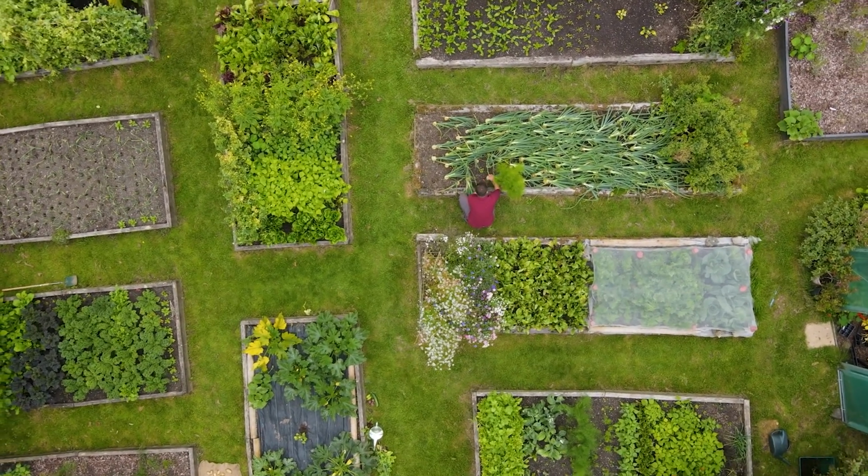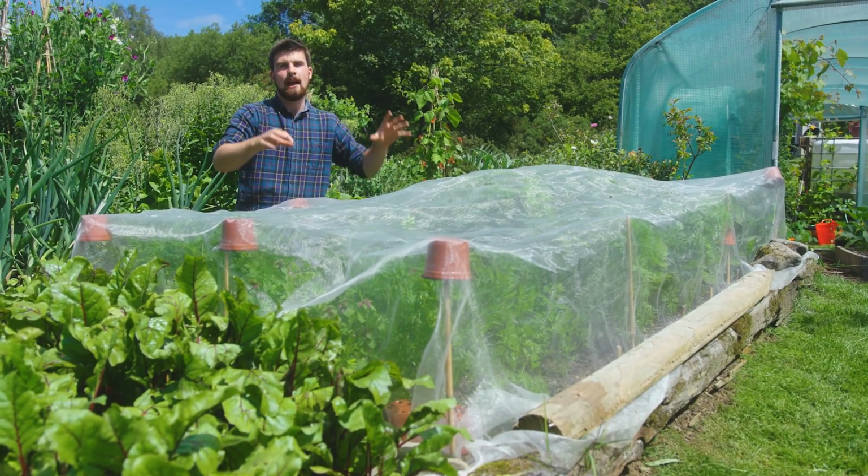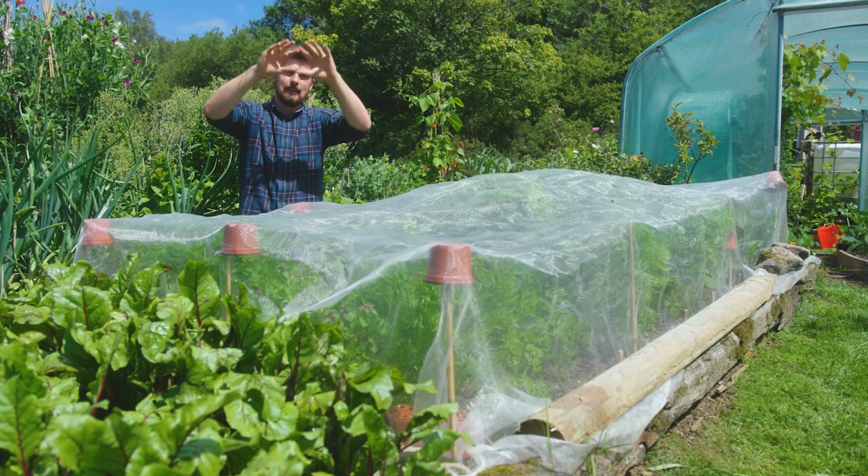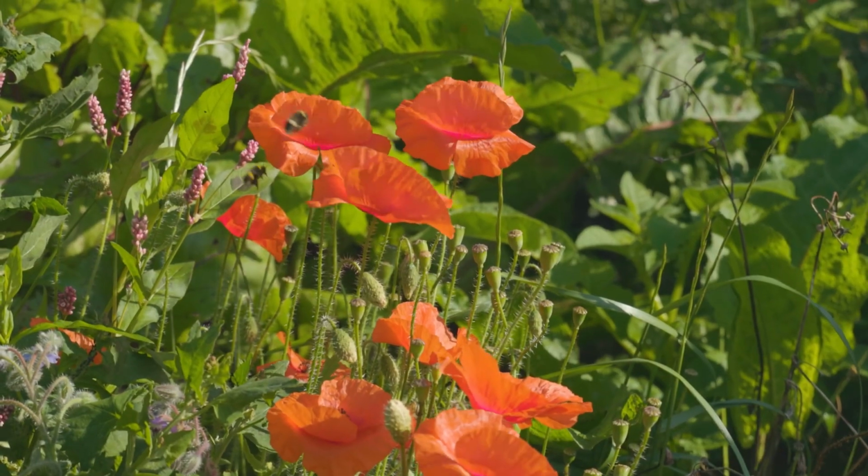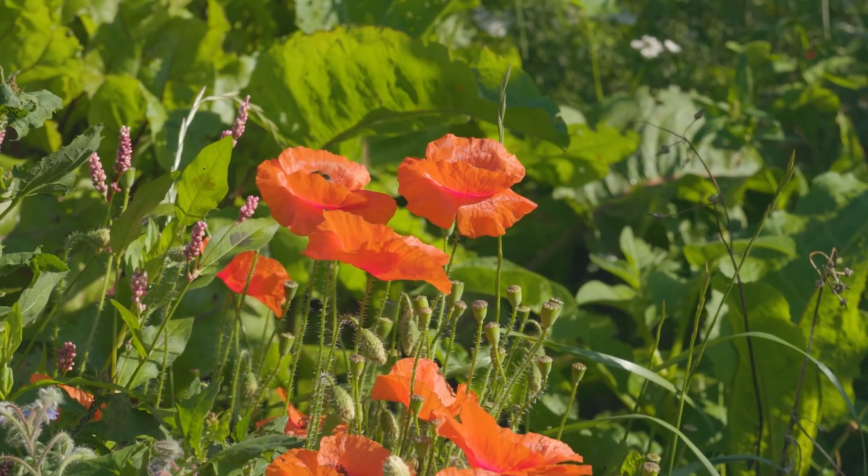And this is a very easy, non-invasive method, and diversity can be seen as this umbrella method of looking after the garden as a whole ecosystem.